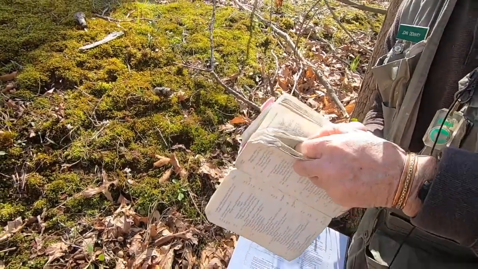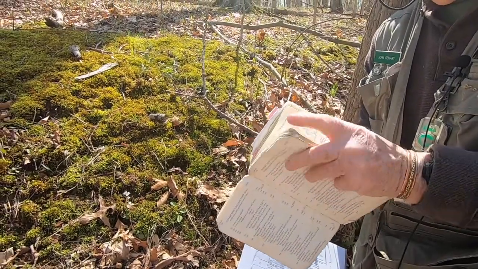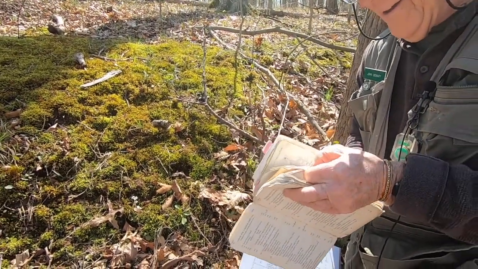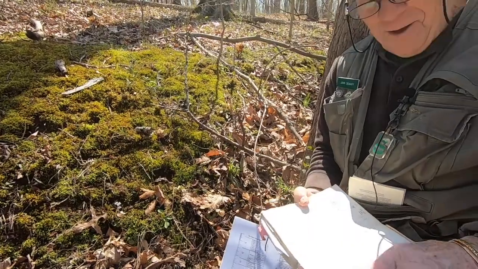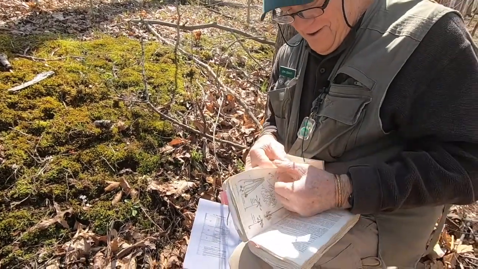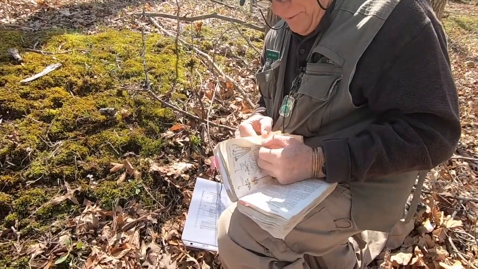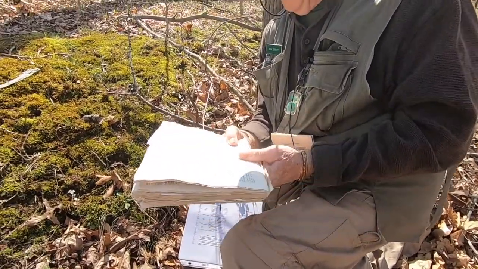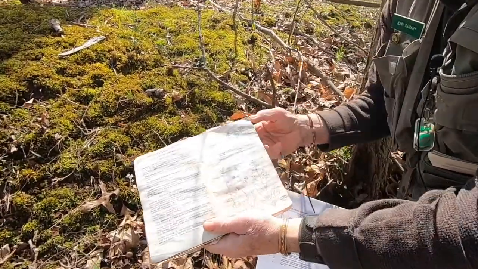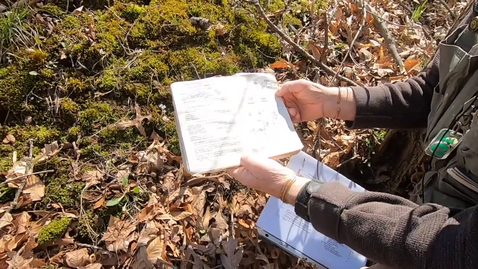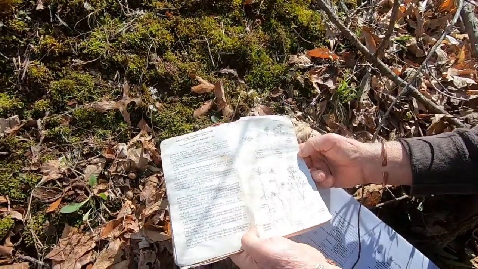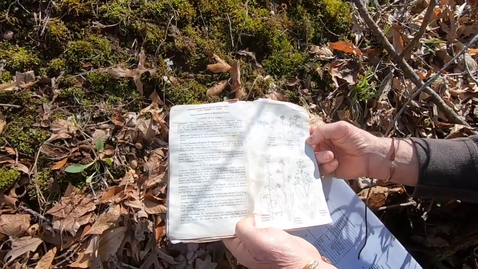I would let someone else do this normally, but since we're doing safety, I'm going to do all the touching, and BJ has on the gloves. I go over to page 180, and I see early saxifrage.